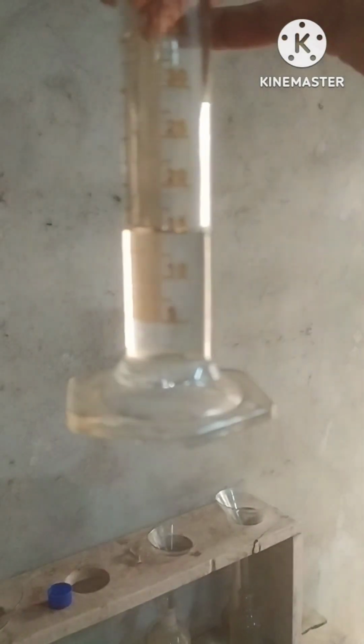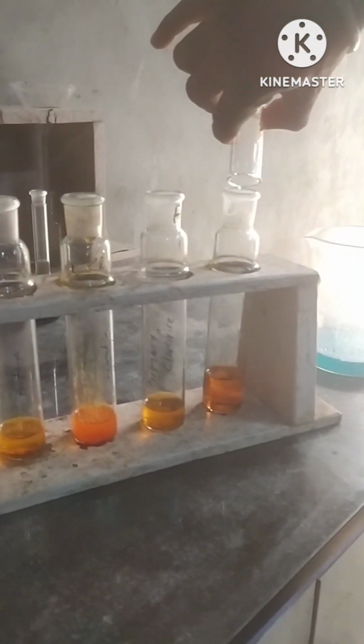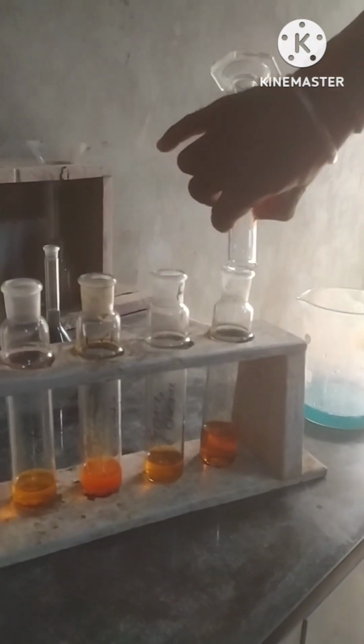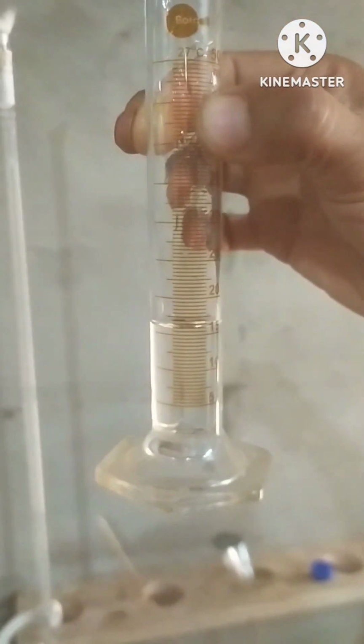Now we will add 15 ml of sulfuric acid in both samples, in blank. Add it slowly. In wastewater sample.